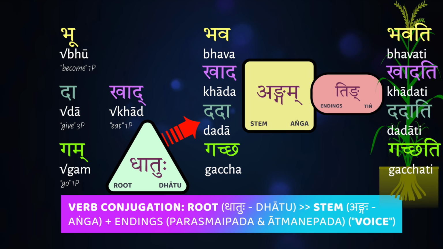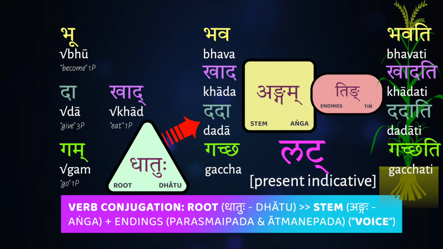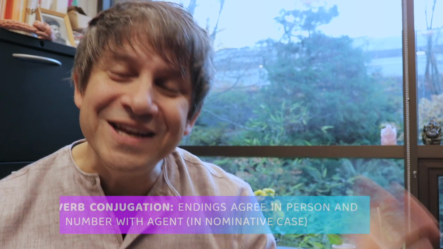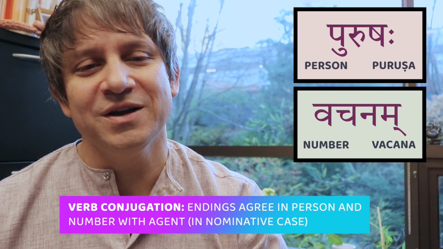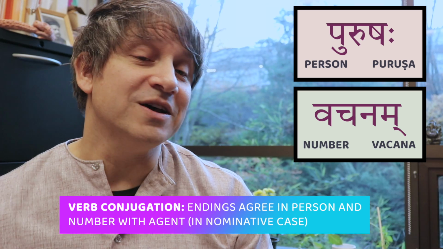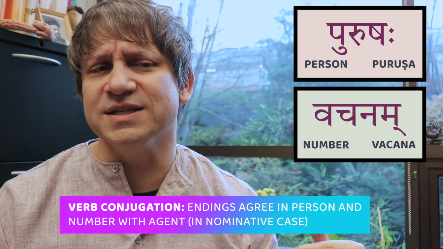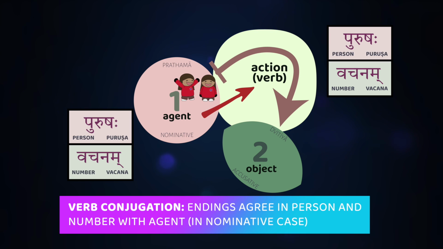Let's dig into what these endings are and which ones are added to the stems to form what we call the present indicative tense. Panini called this the lat. So first of all, we should remember that the verb endings have to agree in person and number, purusha and vachana, with whatever noun or pronoun is in the nominative in the sentence, in the first case, right? This is the agent who's doing the action of the verb. The agent will agree with the verb.